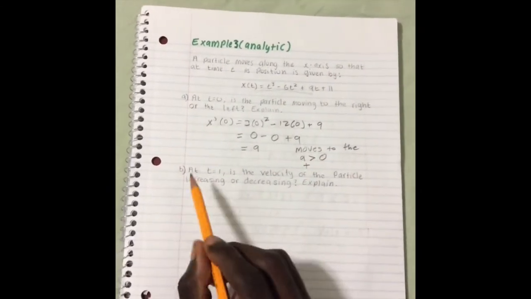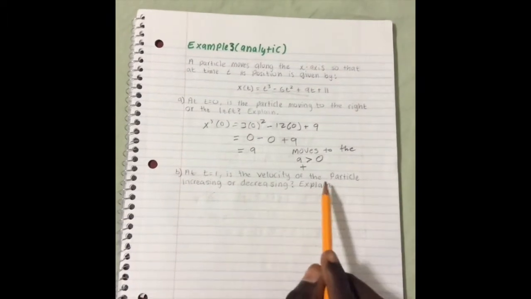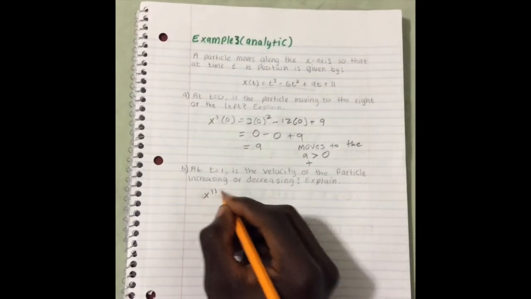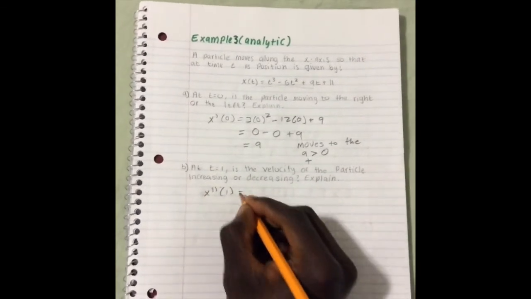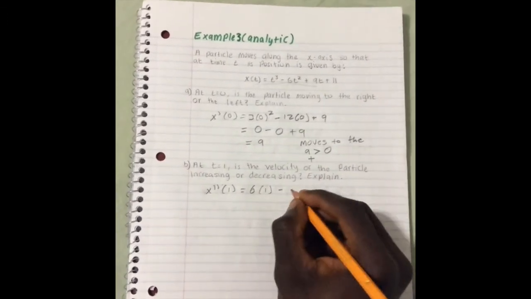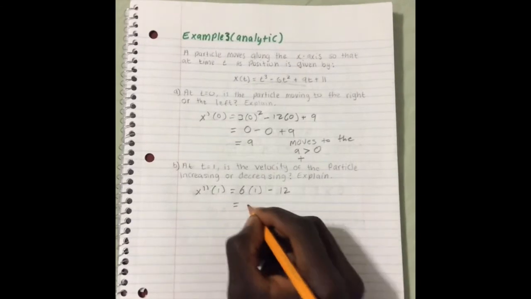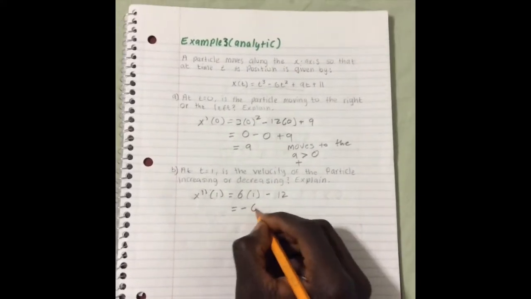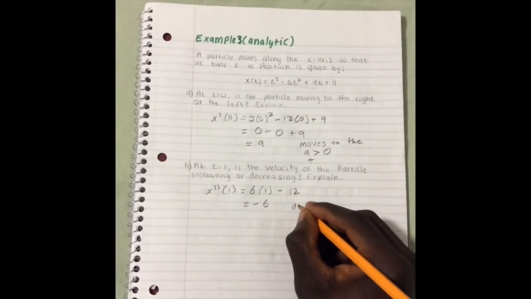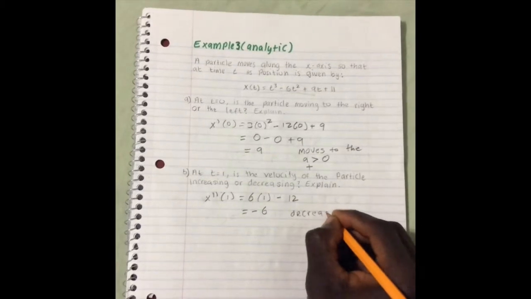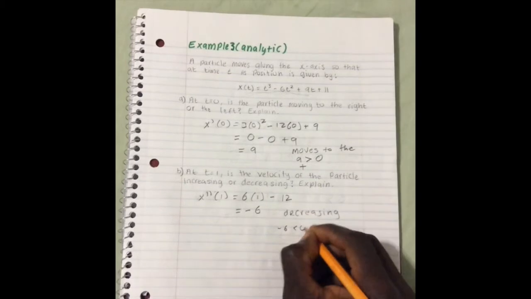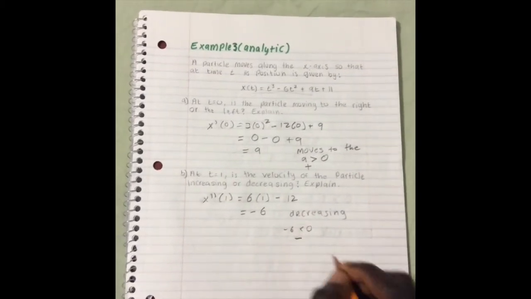Alright, now we have B. At t equals 1, is the velocity of the particle increasing or decreasing? So we want to take the double derivative at 1, which would equal 6 times 1 minus 12. That will give us negative 6, and it is decreasing because negative 6 is less than 0, and that's negative.